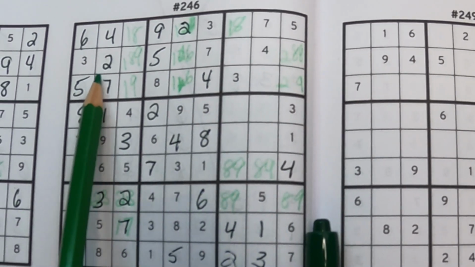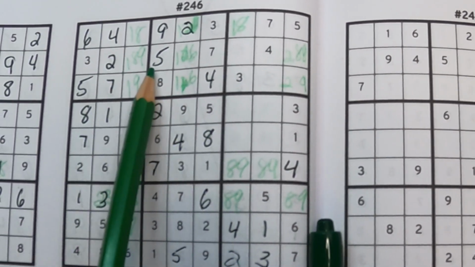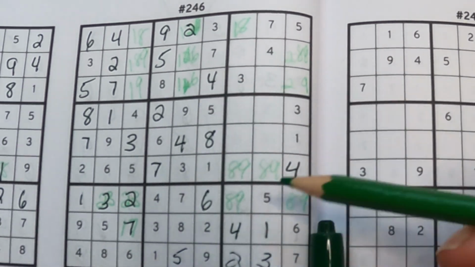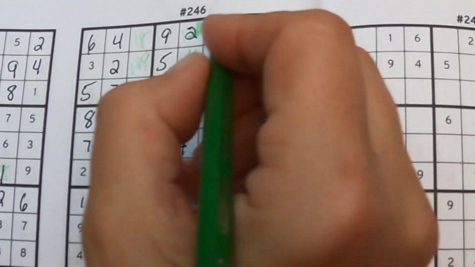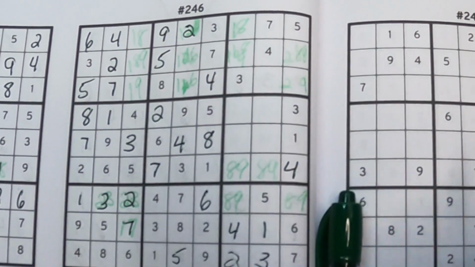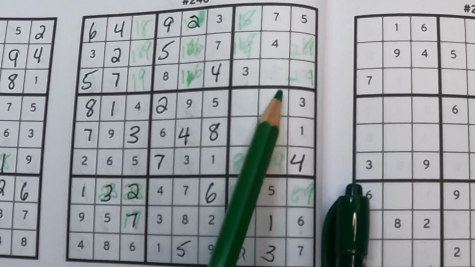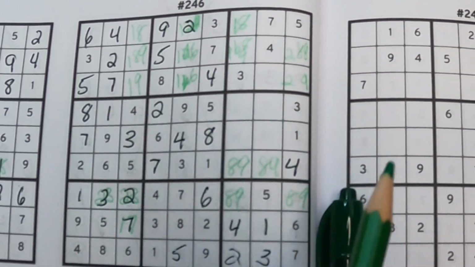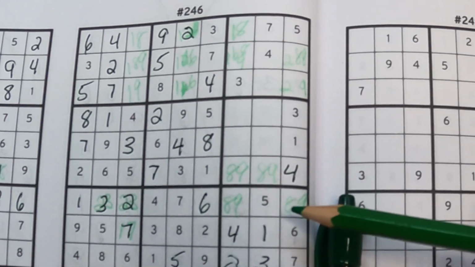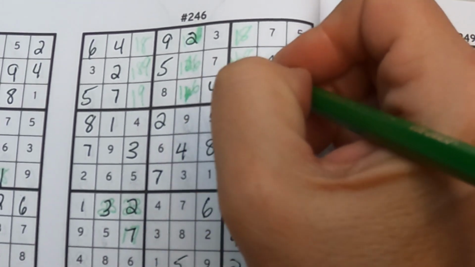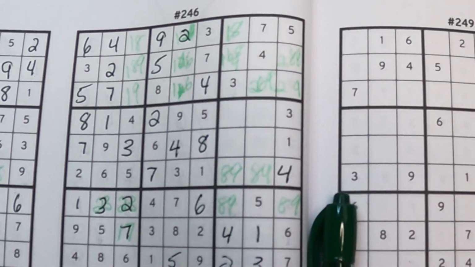For this row, we're missing 1, 6, 8, and 9. We don't have any help. So 1, 6, 8, 9. For this row, we're missing 1, 2, 6, and 9. We've got a 1 here. So 2, 6, 9.